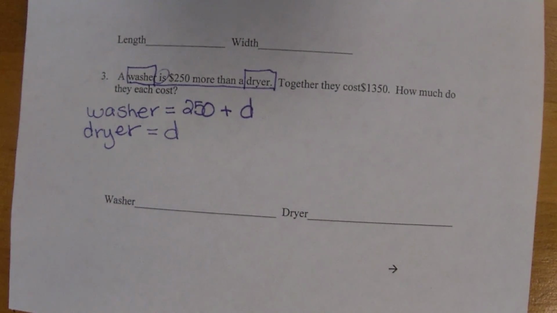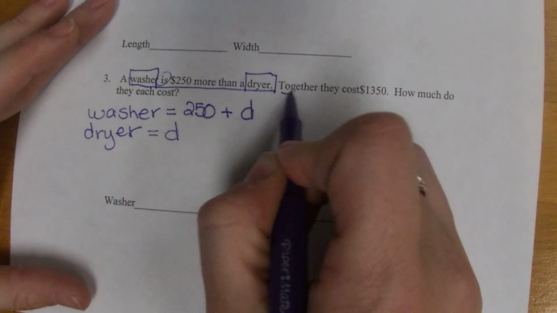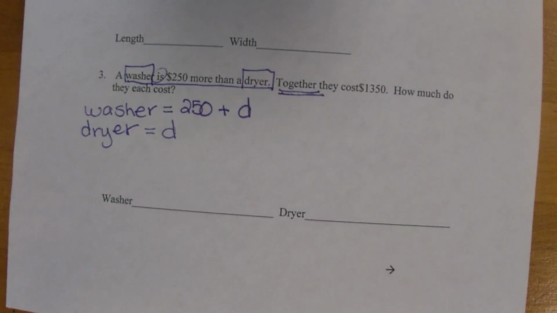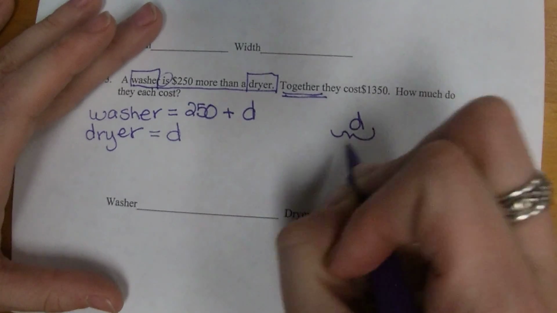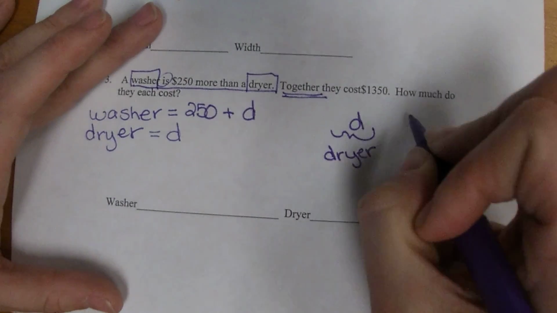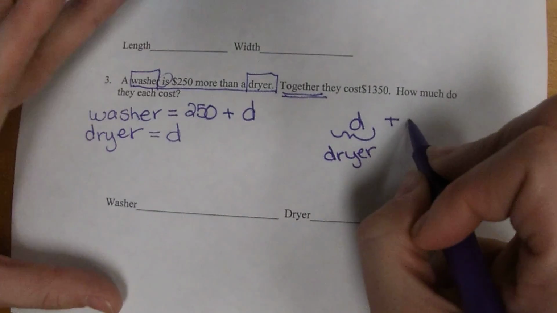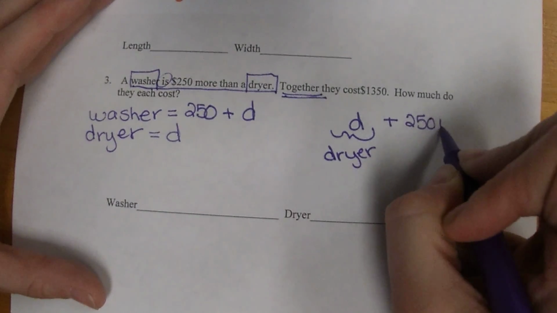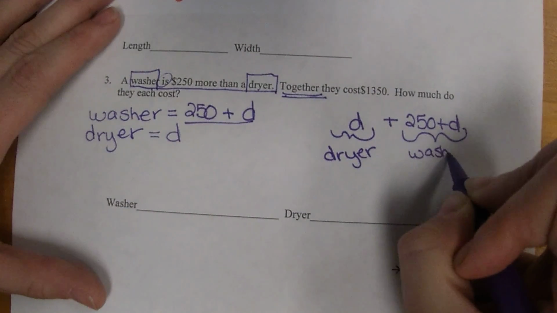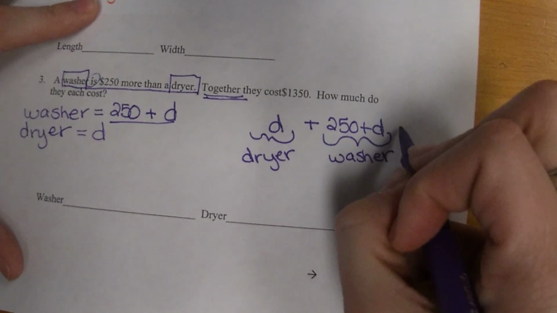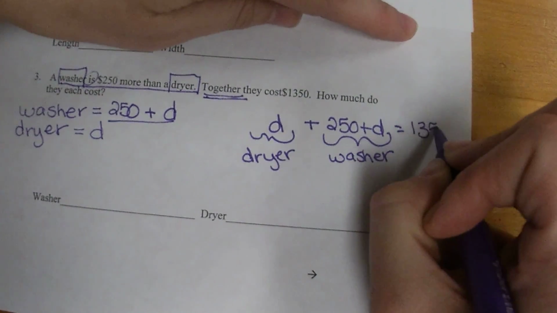Now this time it's not telling us perimeter, so we don't know anything about adding up all four sides. Instead, all we know is that we have two things that together are $1,350. So together, we want that total price for both of them. I want the dryer, which is D, so this right here is representing the cost of the dryer plus the cost of the washer. The cost of the washer is $250 plus D. This right here I'm taking from over here is the cost of the washer. And together I need those to equal $1,350.